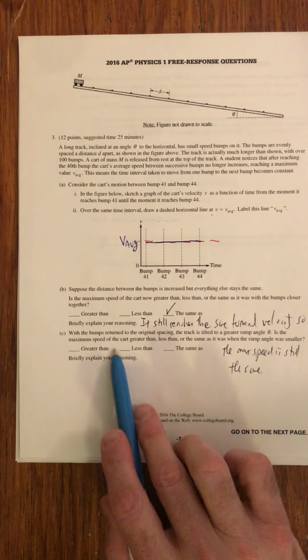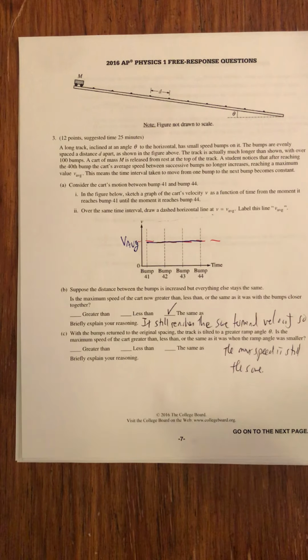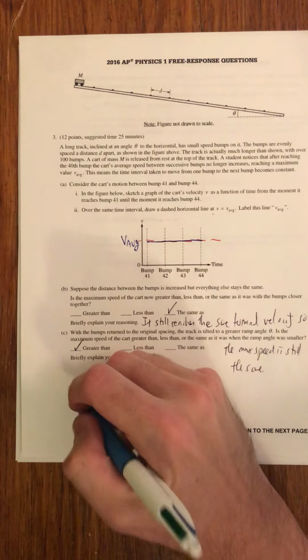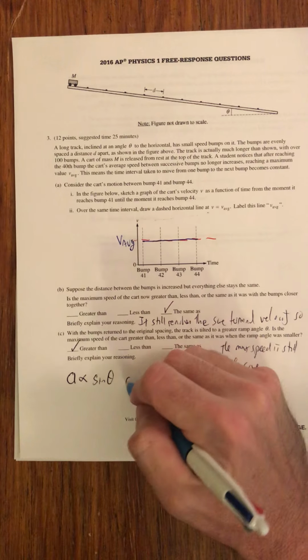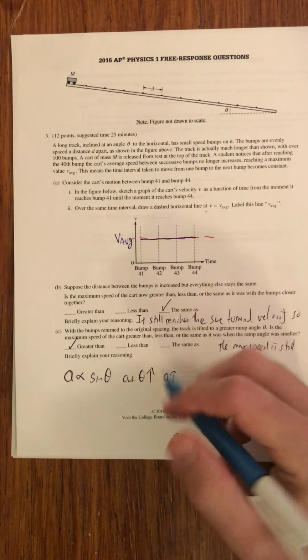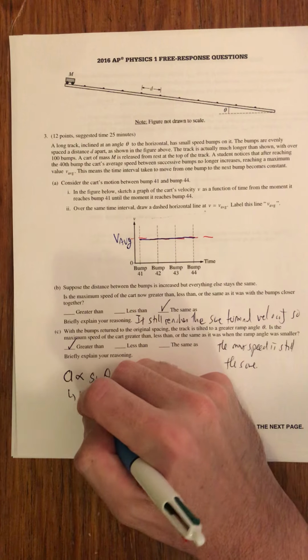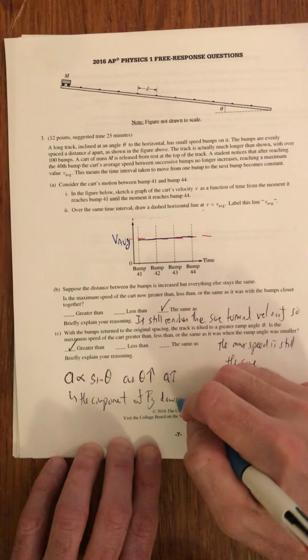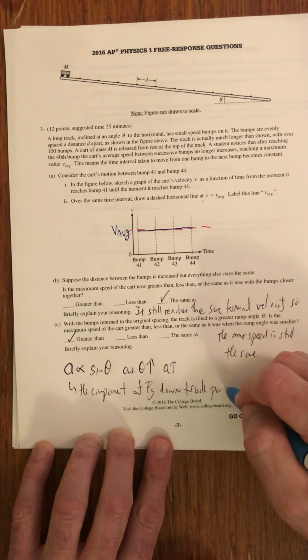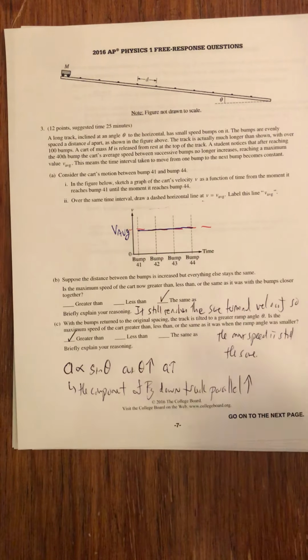All right, with the bumps returned to the original spacing and the angle of the track increased. Okay, so in other words, it's going to have a larger acceleration. It's going to reach a higher maximum speed. It'll probably still reach terminal speed, but there you go. It's greater than, because the acceleration is proportional to sine of theta. As theta increases, a increases. We can also say the component of F_G down the track, parallel, increases, right? Okay, great.